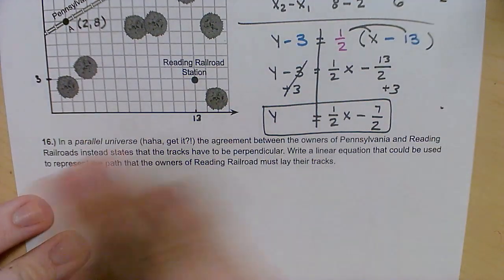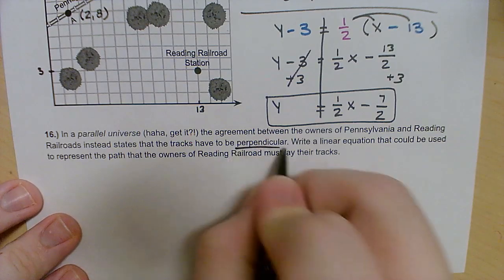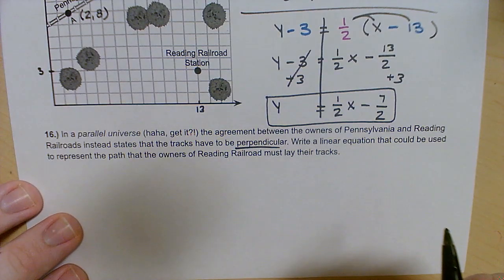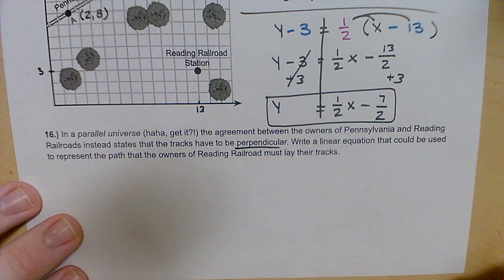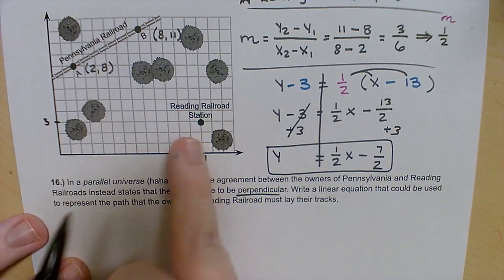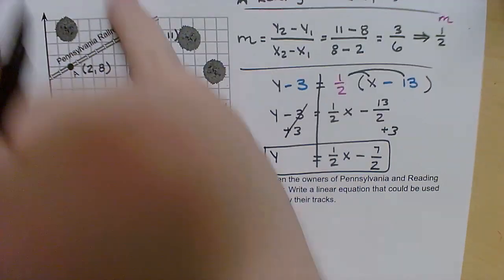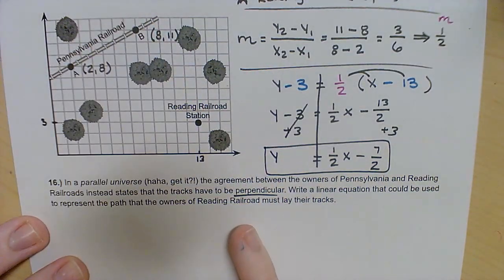The agreement between the two owners is actually that they need to be perpendicular. Write a linear equation that can be used to represent the path that the owners of Reading Railroad must lay their tracks. So, basically the same question, the railroad station is already in the same place, but instead of running parallel, it's going to run perpendicular. Okay?